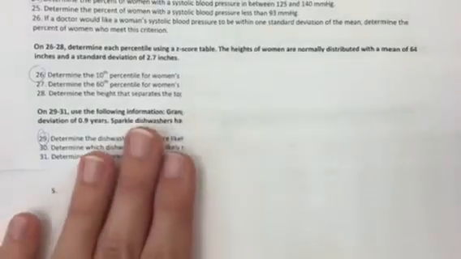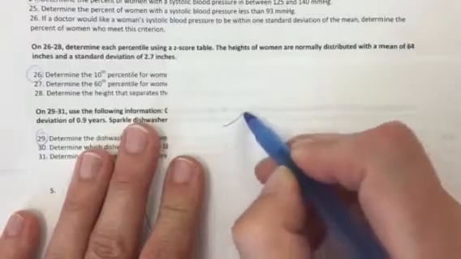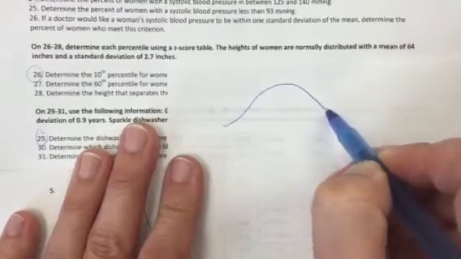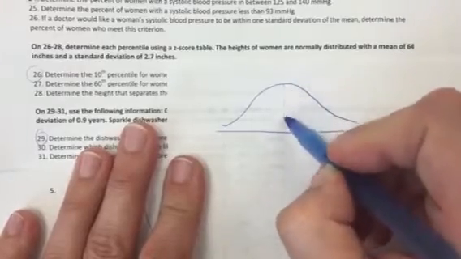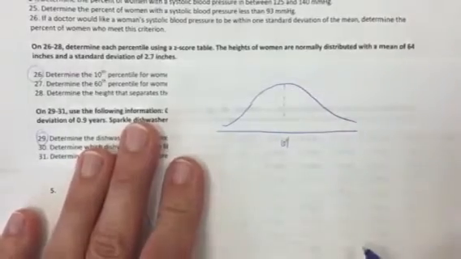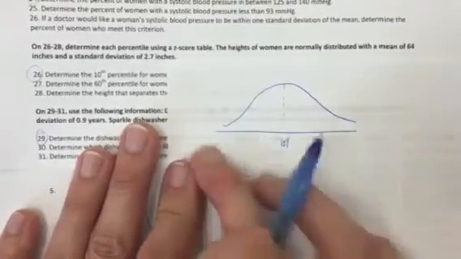So again, I like to visualize it. Before I even look at the problems, we've got a normal distribution, right? And by now this should be so common. Normal distribution means bell shape. A mean of 64 means that goes right in the middle. Standard deviation, I should go 3 up and 3 down.